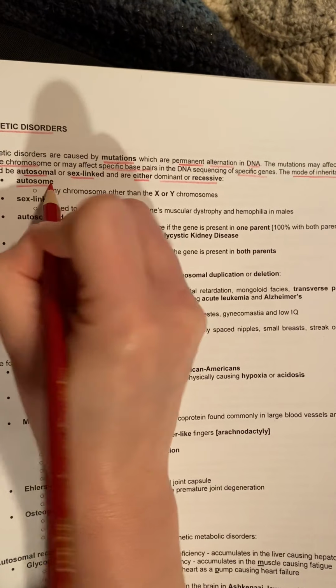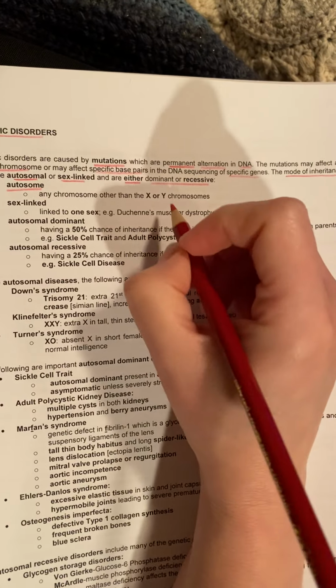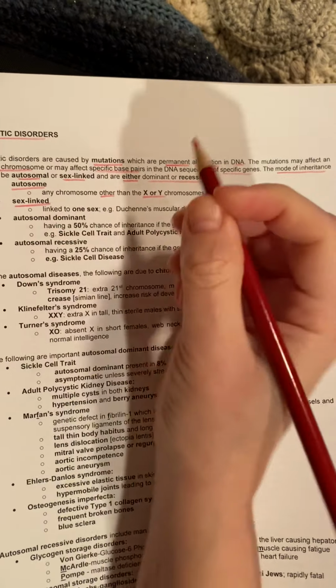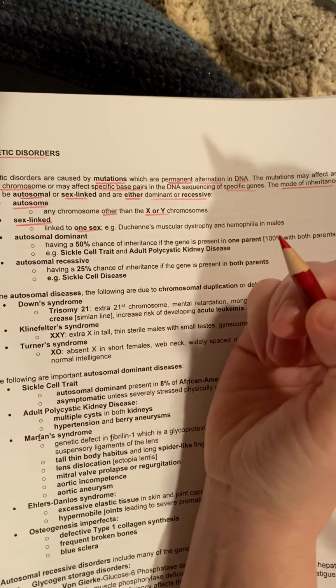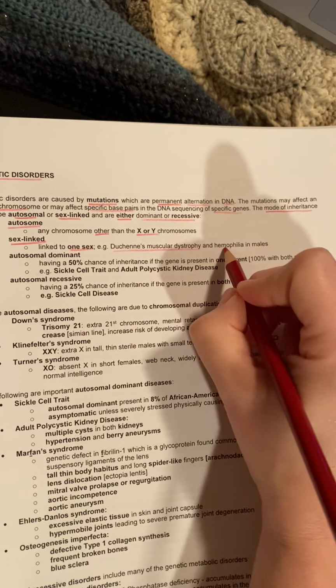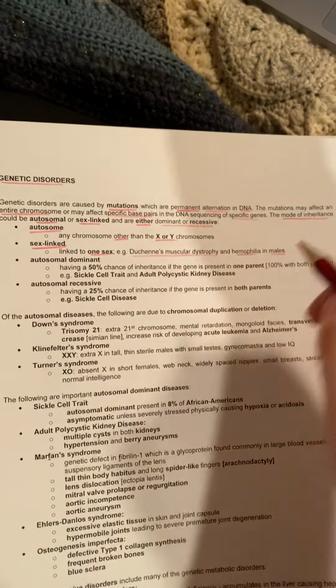There we go. Autosome: any chromosome other than X or Y. Sex-linked: linked to one sex, like Duchenne's muscular dystrophy and hemophilia in males.